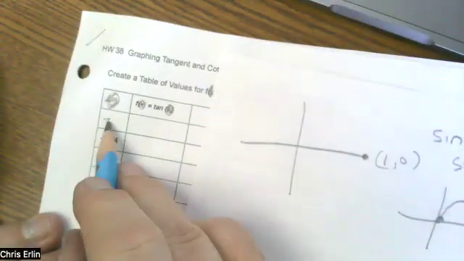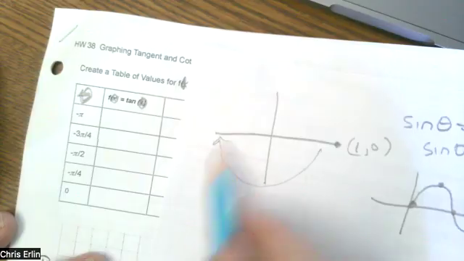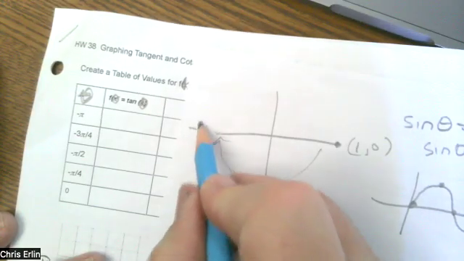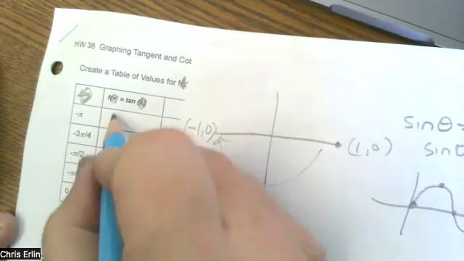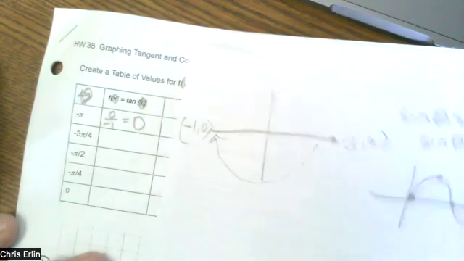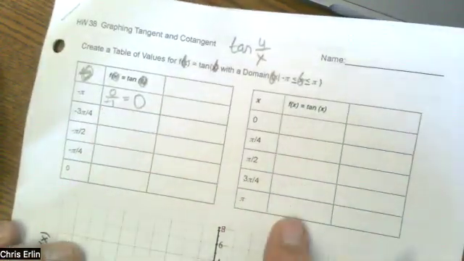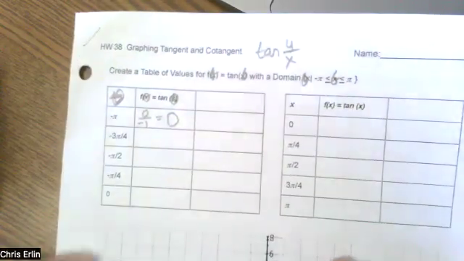So if I were to take negative pi, I come around over to here, there's negative pi. My coordinate is (-1, 0). What would y over x be? 0 over negative 1, which is 0. Okay, please fill in these two columns now yourself. Go. Okay, great. I circulated around, saw a lot of good work.